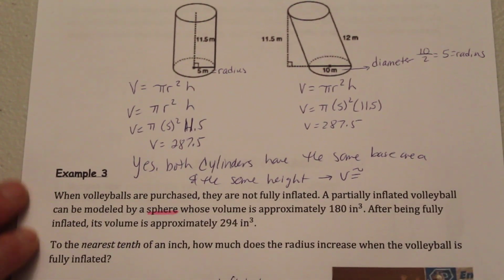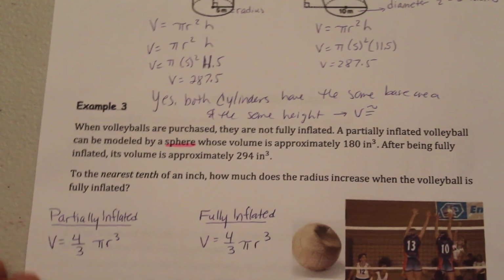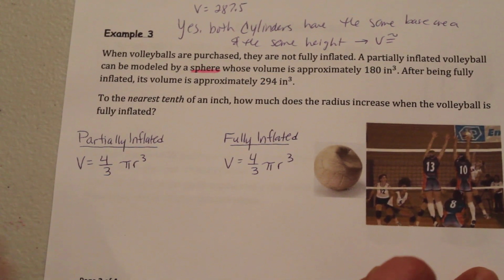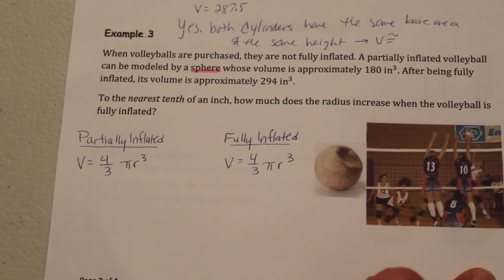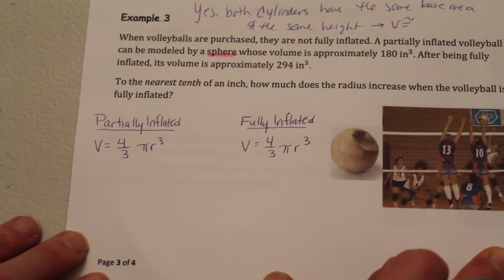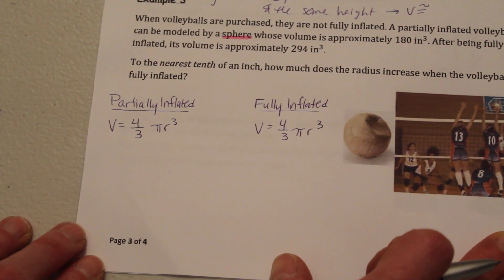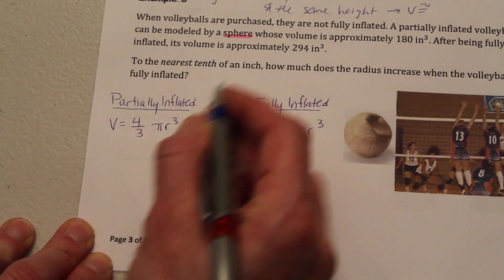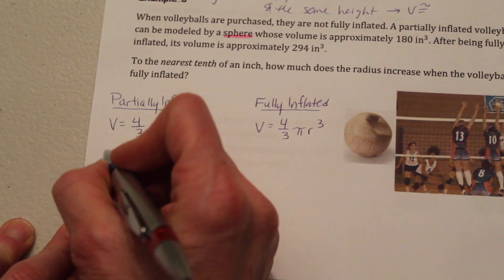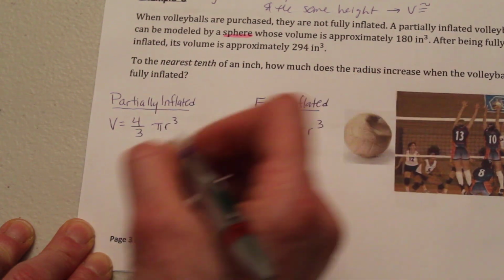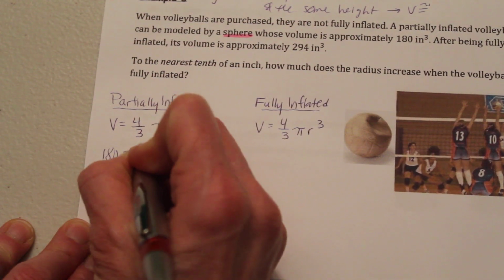All right. The next problem: when the volleyballs are purchased, they are not fully inflated. So they want to know the difference between the radius. How much does that radius increase? So looking at your formula sheet, I found the formula for a sphere to be 4/3 pi r cubed. The volume of the partially inflated is 180.